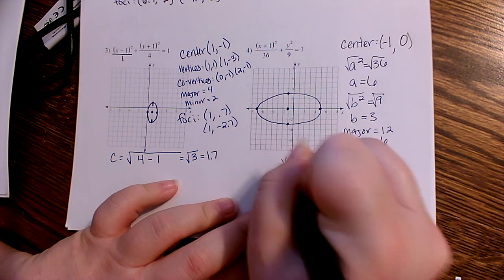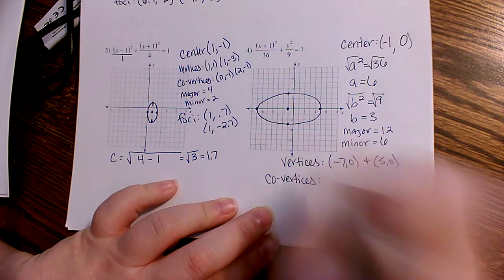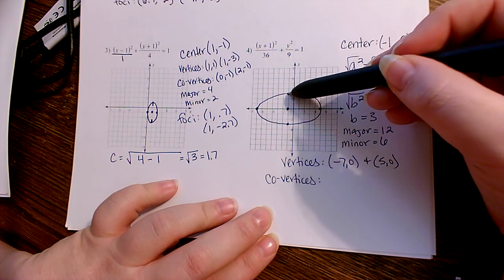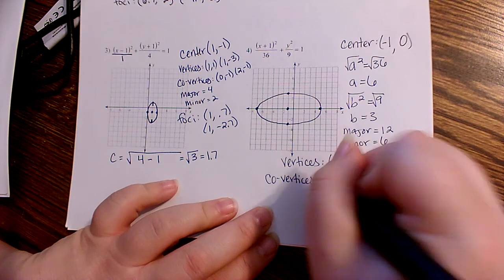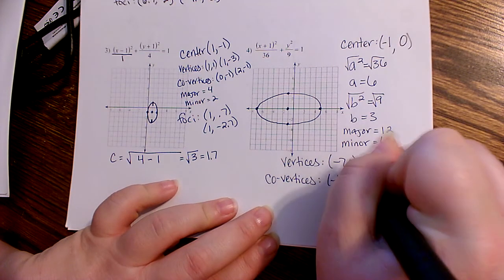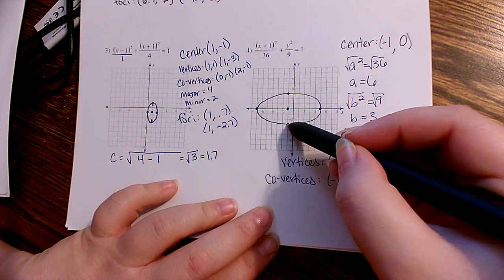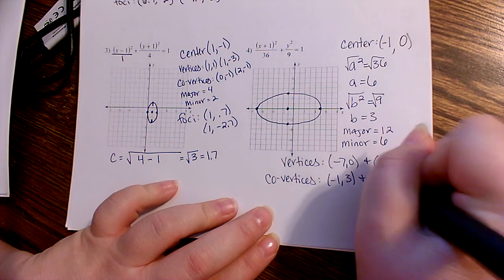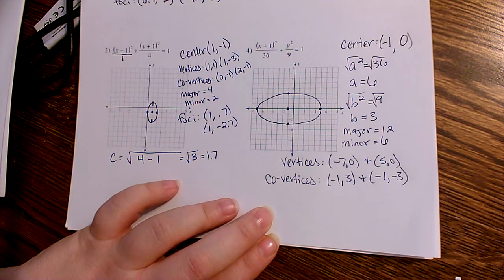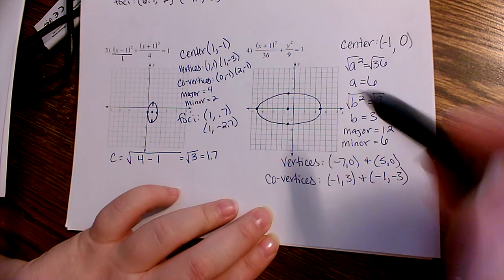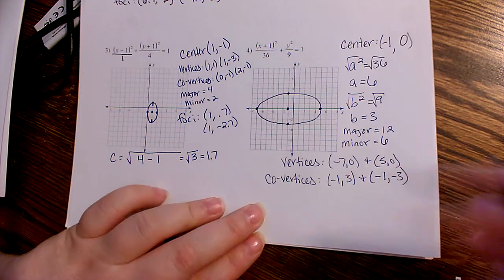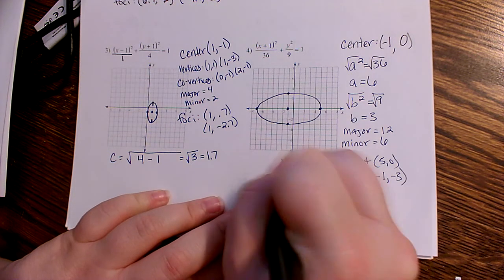Then we know that the co-vertices are the 2 points along that minor axis. So this point here is at -1, 3, and this co-vertex is at -1, -3. You should be able to look at the graph and just write down the ordered pairs of those vertices and co-vertices. The last thing that you need to be able to find are the foci.